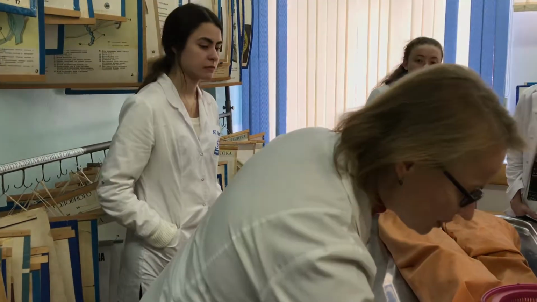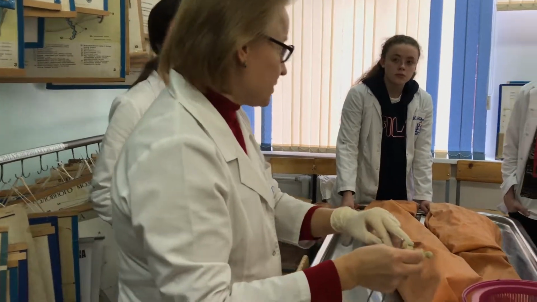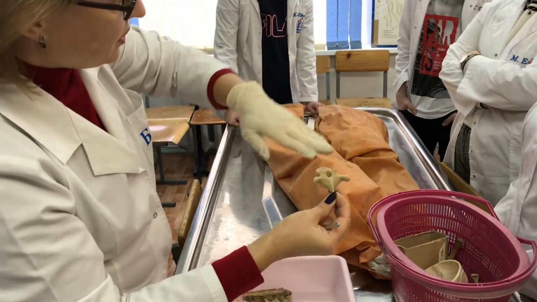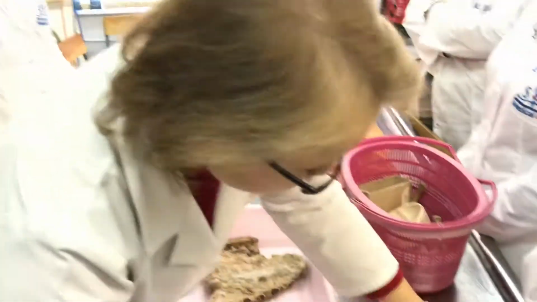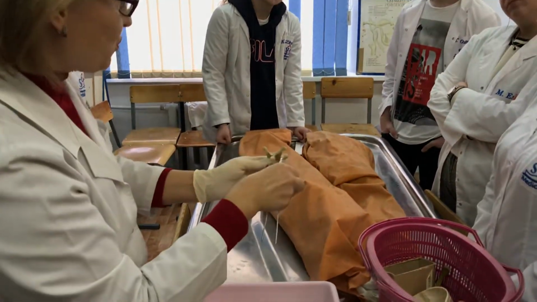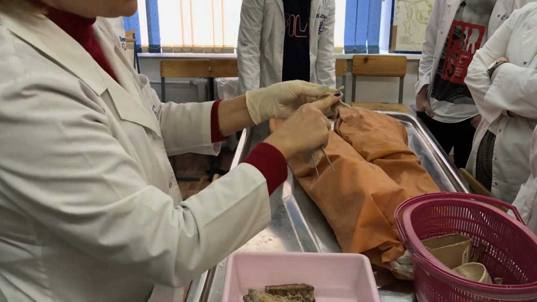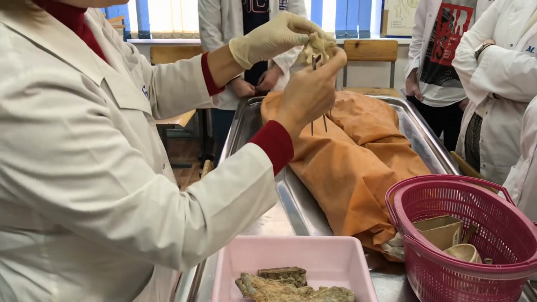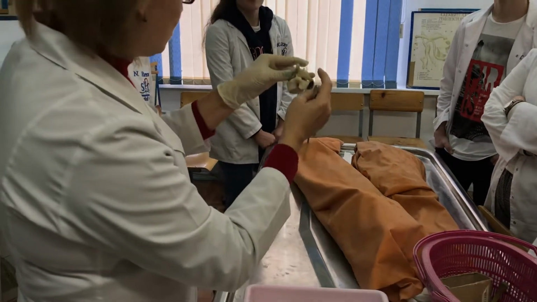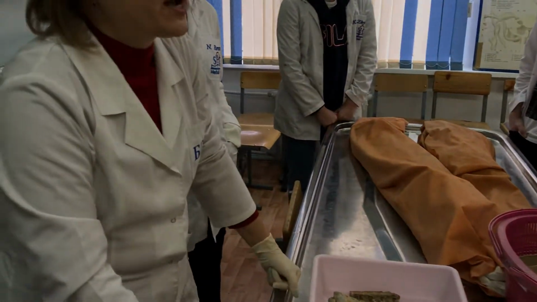Then we should name the articular surfaces. Articular surfaces here are the superior articular processes and articular facets on the vertebra below, and inferior articular processes and articular facets on the vertebra above. Clear? Two neighbor vertebrae. These are the articular surfaces. Next point of our plan should be the capsule.